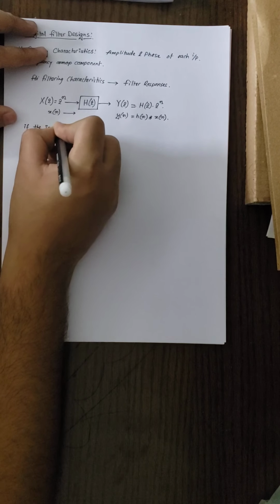Now, as I have shown earlier from these two expressions, if the input is given as e to the power j omega n, the output will be H of e to the j omega times the input. So we can simply replace e to the j omega n by H of e to the power of j omega. In this case, the system output will be H of e to the j omega, e to the power j omega n, plus H of e to the power negative j omega, e to the power minus j omega n.